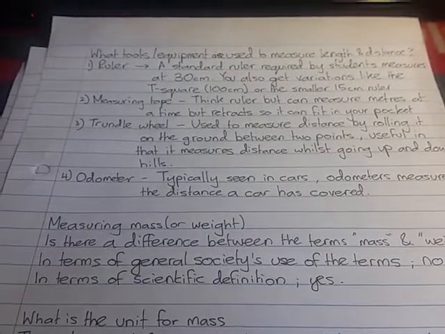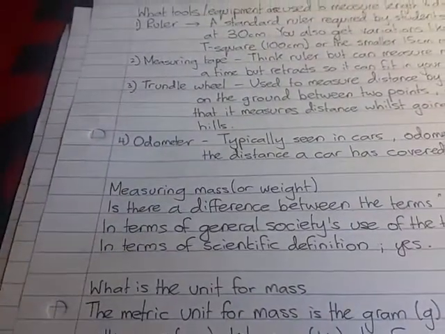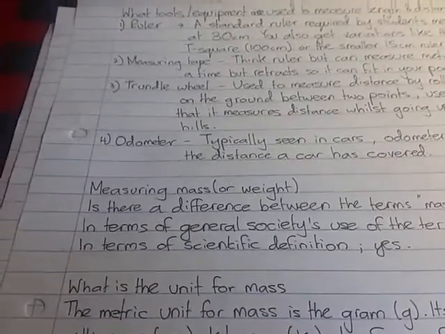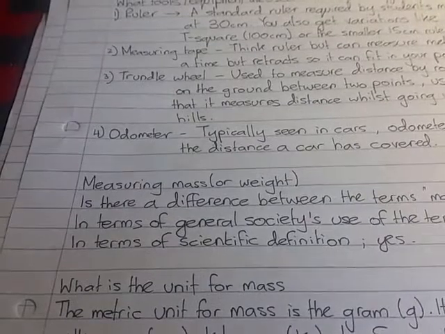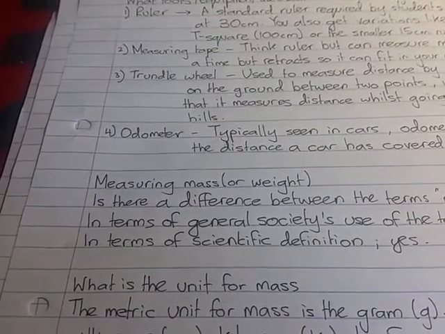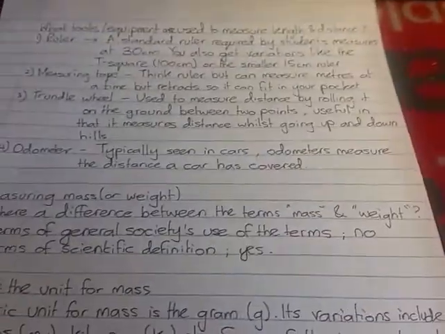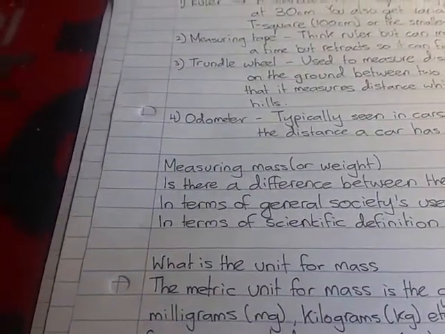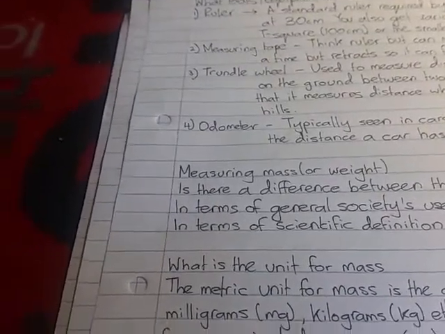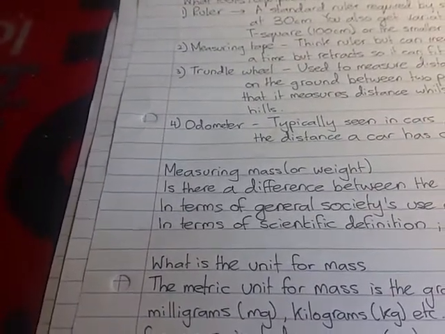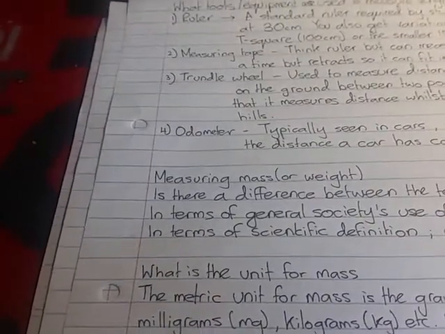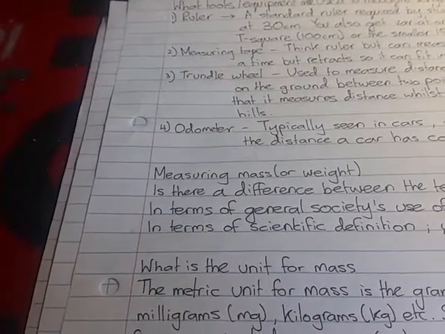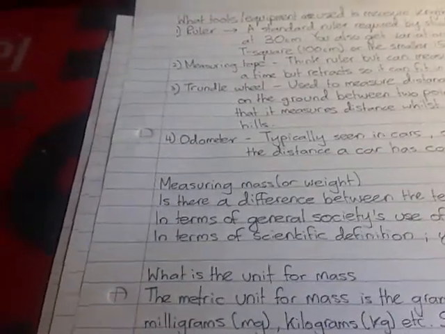What is the unit of mass? There are metric and imperial units for mass, just like there are metric and imperial units for length. In the case of mass, the metric unit is the gram. This includes its variations, and there are only two really relevant ones, the milligram and the kilogram. I understand that the metric ton is also another variation, which gets used just as much as the kilogram. I didn't include it here because it didn't have the word gram in it.